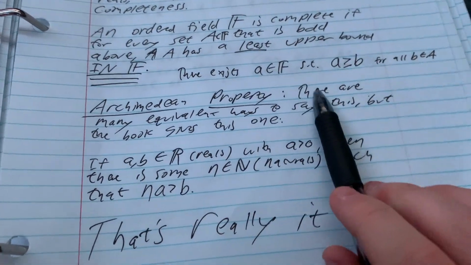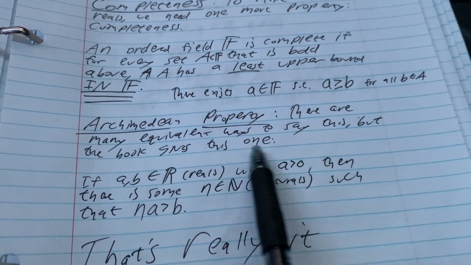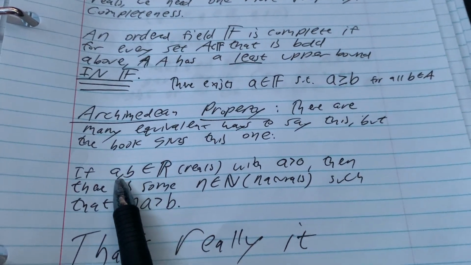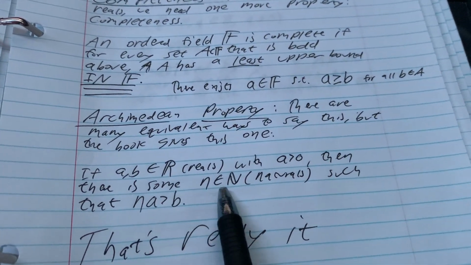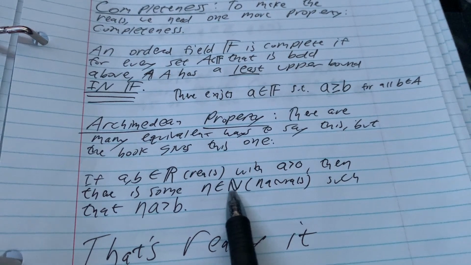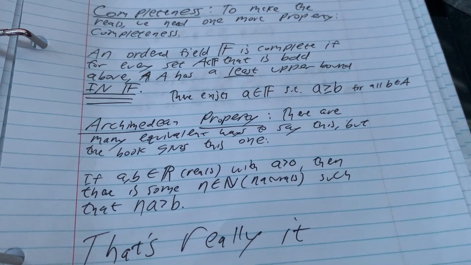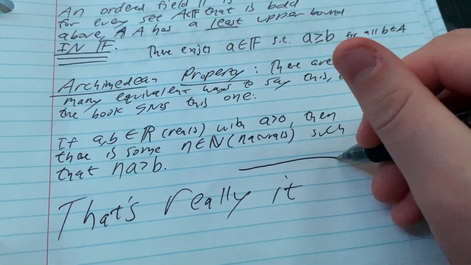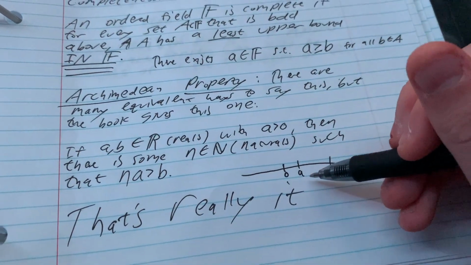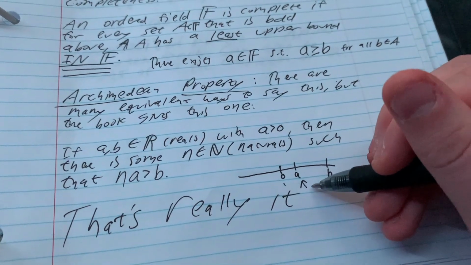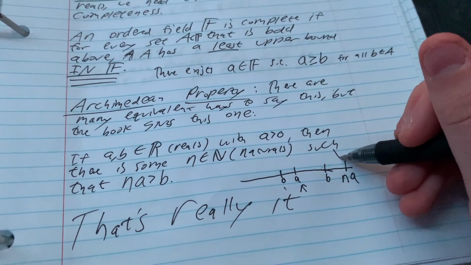Next, the Archimedean property. This is another really important thing about the reals. This is the way the book gives it. If a and b are real numbers with a greater than 0, then there is some n in the natural numbers such that n times a is greater than b. So we have two real numbers, 0, let's say here's a and here's b. No matter how small a is, there is some n such that na is over here.